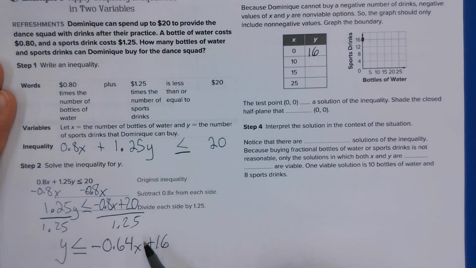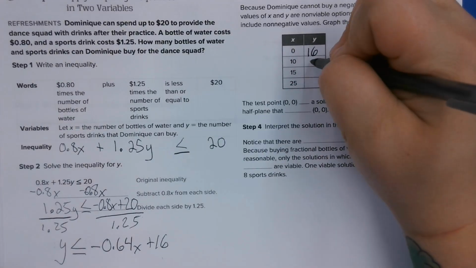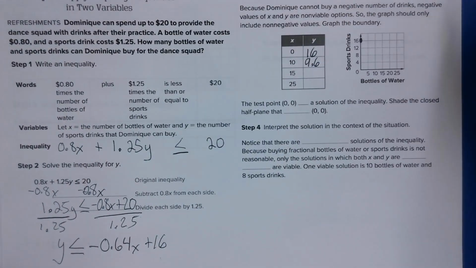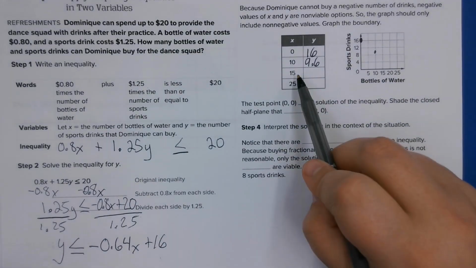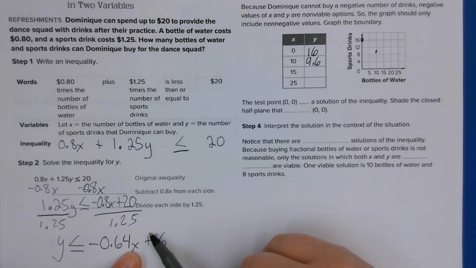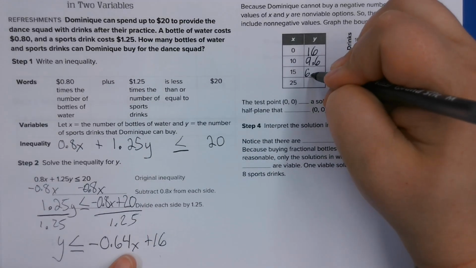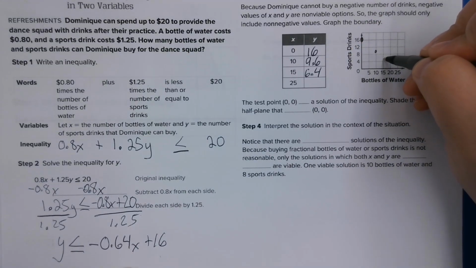I'm going to plug in 10 for x, negative 0.64 times 10 plus 16 is going to give me 9.6. Let's graph that. Over 10, up 9.6, about right there. Do it again. Plug 15 in for x. Negative 0.64 times 15 plus 16. That's going to give me 6.4. I'm going to go 15 and then 6.4.